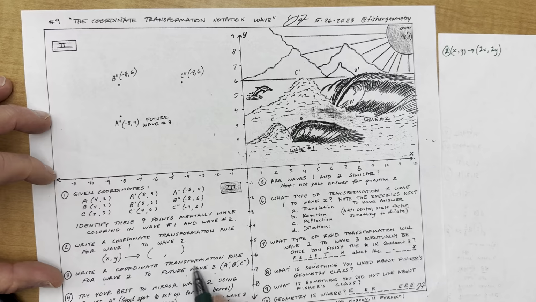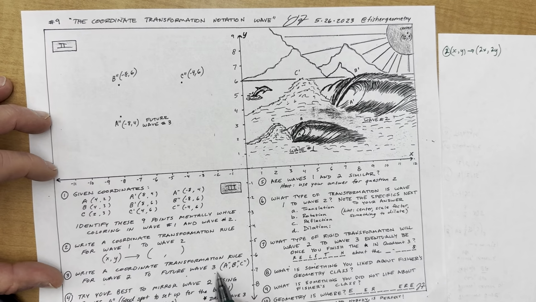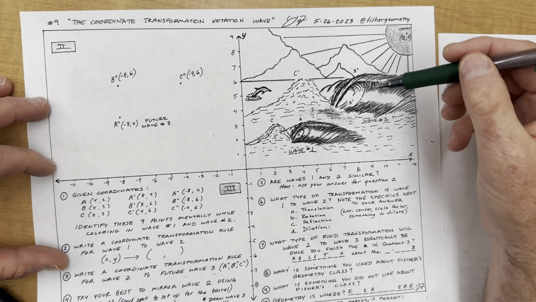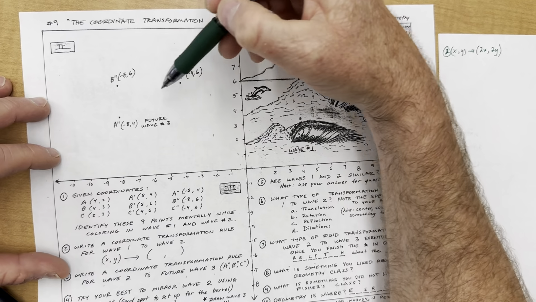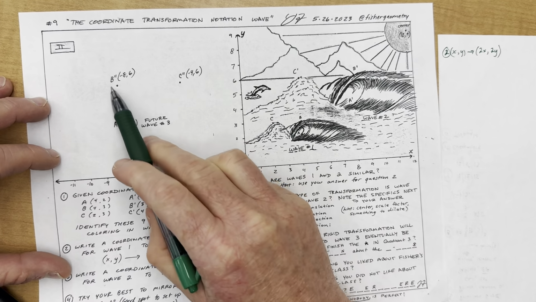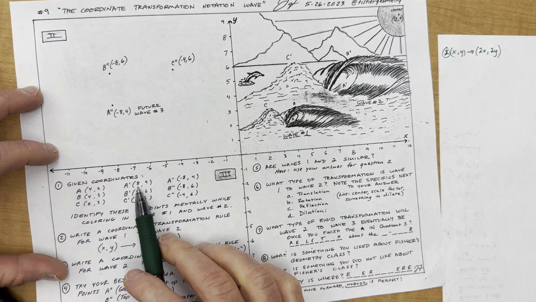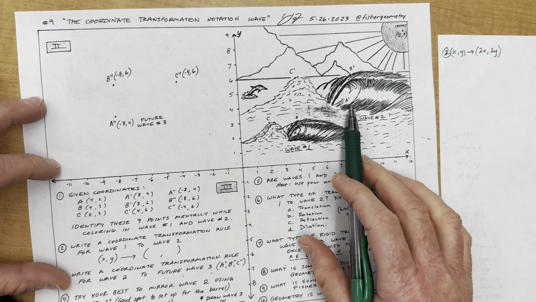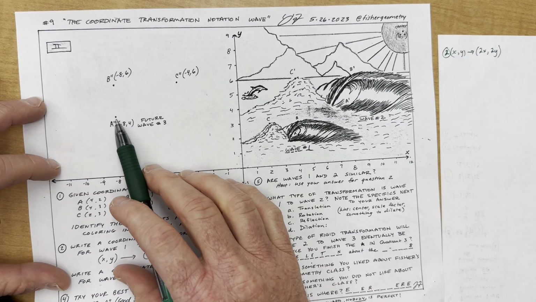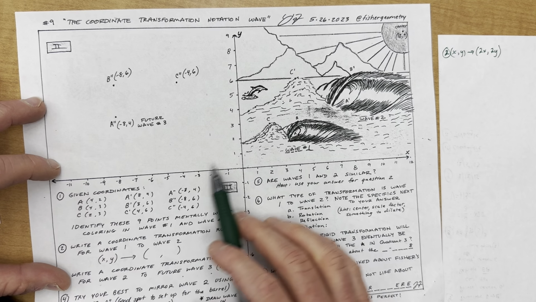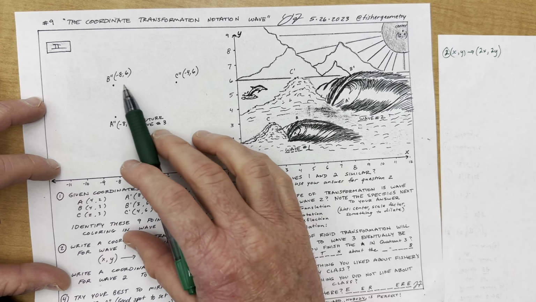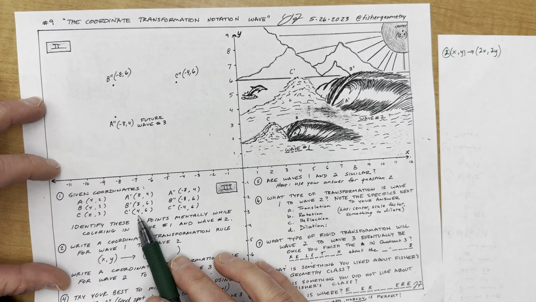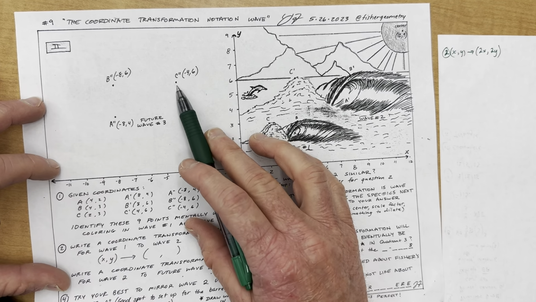Now write a coordinate transformation rule for wave 2 to future wave 3. So the idea here is to draw future wave 3 with these coordinates. But as you can tell, wave 2 goes from (8, 4) to (negative 8, 4), (8, 6) to (negative 8, 6), and (4, 6) to (negative 4, 6).